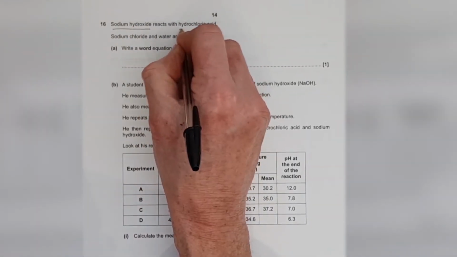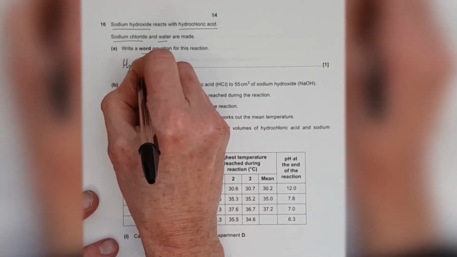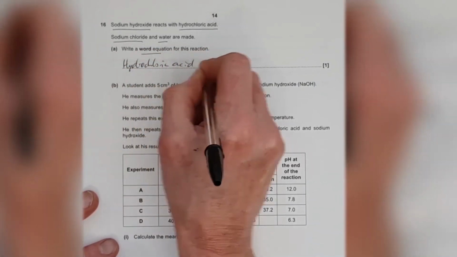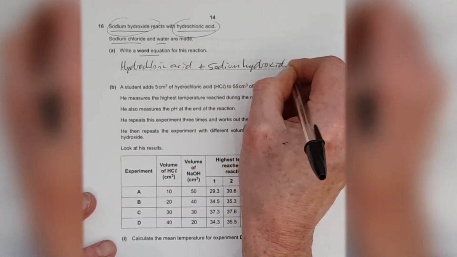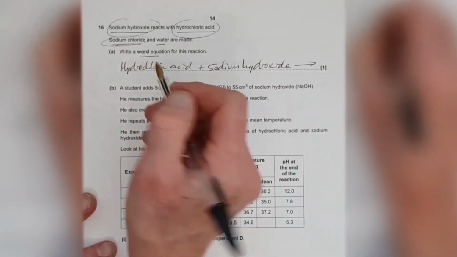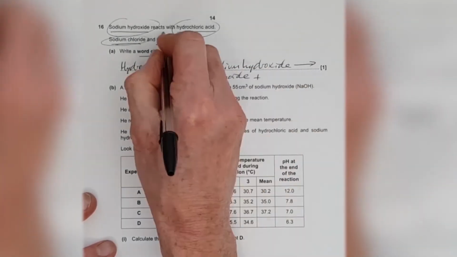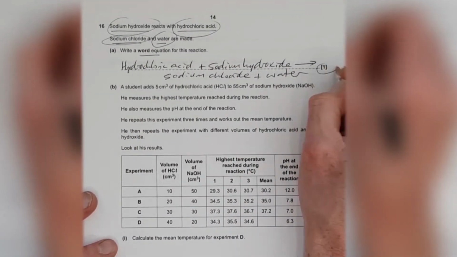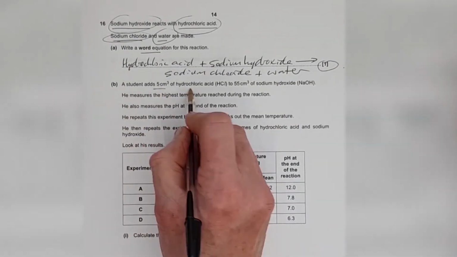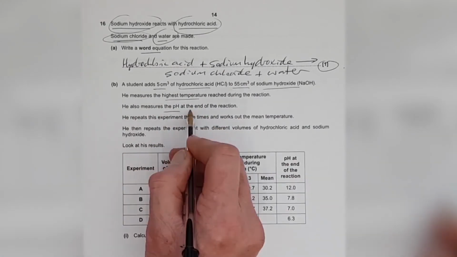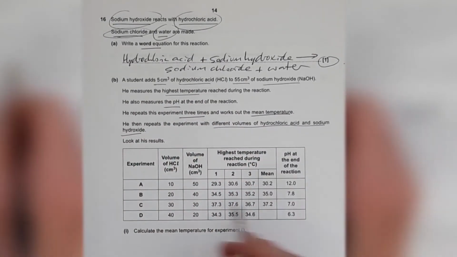Question 16. So we have the reactants on the left hand side of the equation and the products on the right. Always a good idea to highlight all the important parts of the question. And let's have a look at the table.